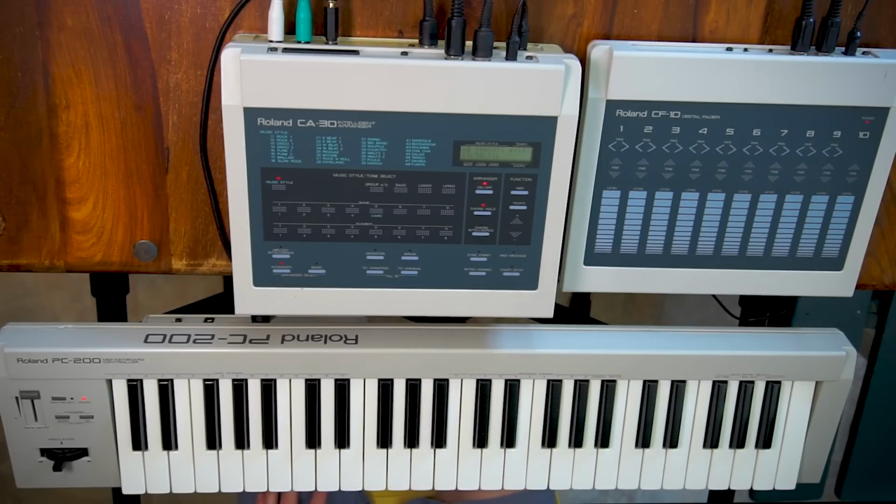So I'm playing the chord progression in real time and the melody line as well, and the CA30 makes up the arrangement on the fly.